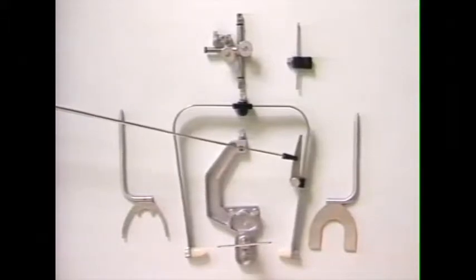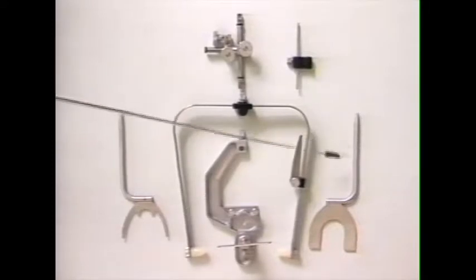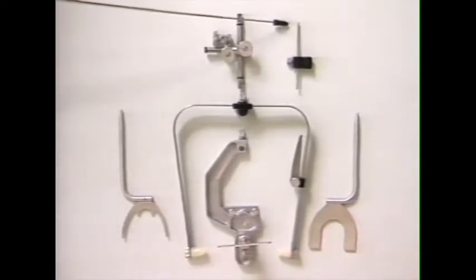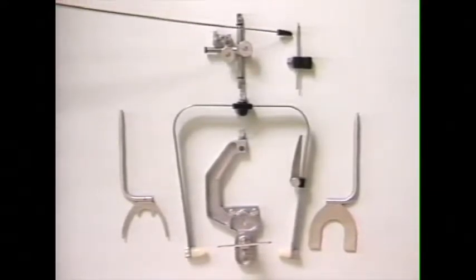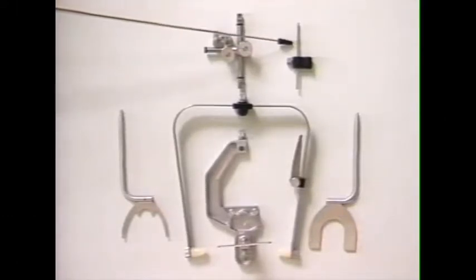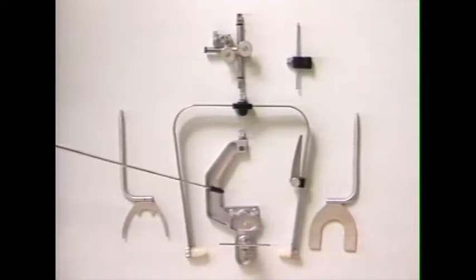This is the transfer clamp assembly, which attaches the bite fork or the bite plane to the facebow itself. This assembly here is the anterior elevator, which allows direct transfer to the articulator from the facebow, and this mounting platform with the built-in cast support, which allows mounting on the articulator without using the facebow itself.